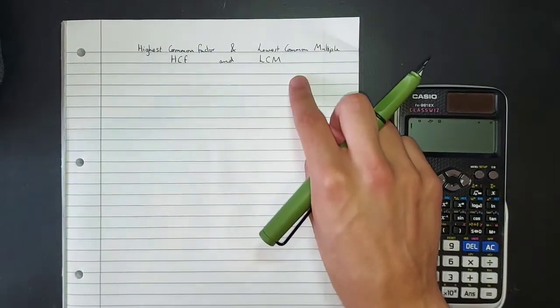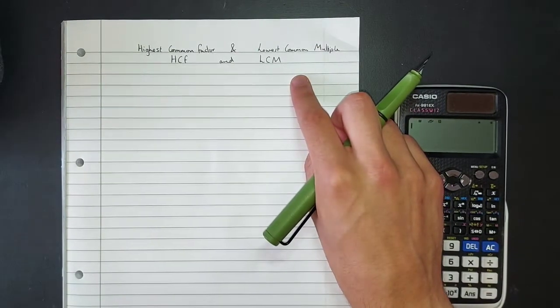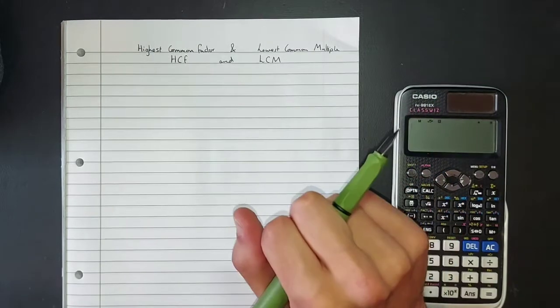For lowest common multiple, the main application for this is best buy questions, and questions where you're working with like ingredients for a recipe, and maybe one of them is limiting what you can do, so you may have to find the lowest common multiple to try and solve that.